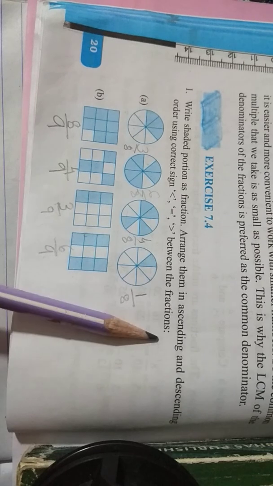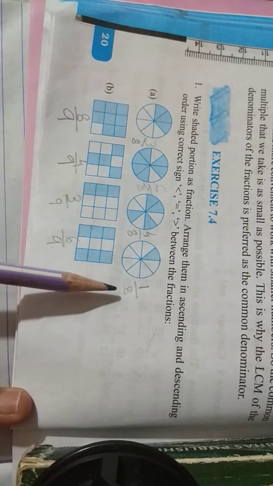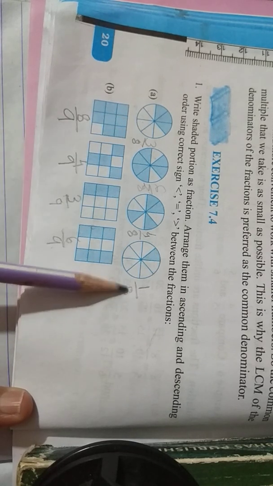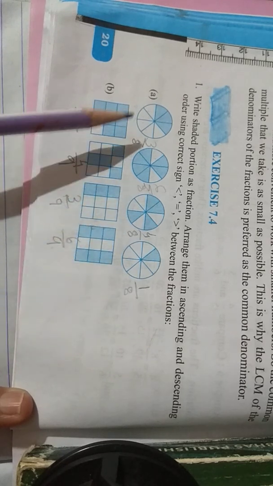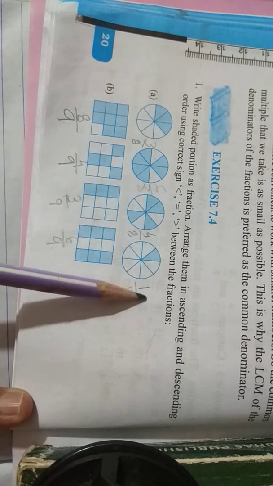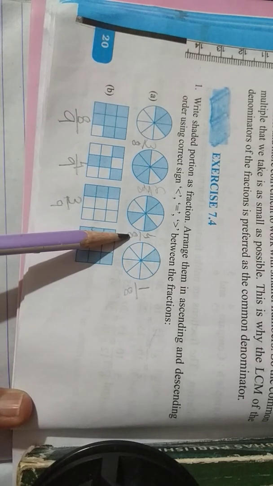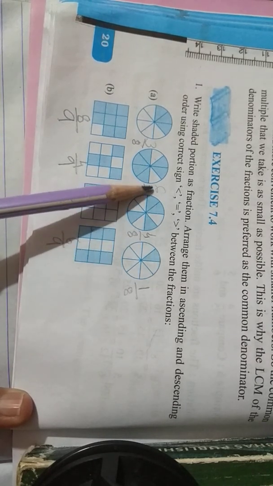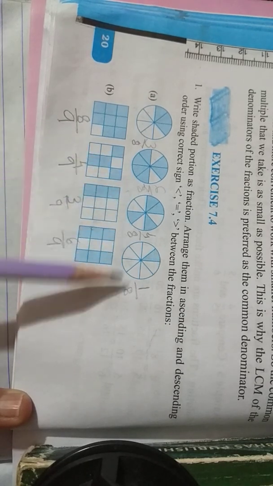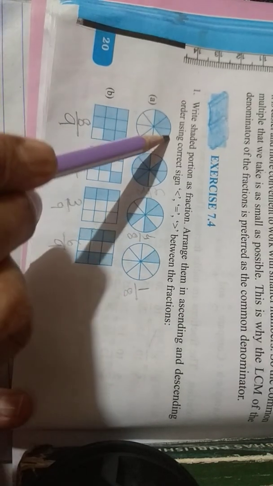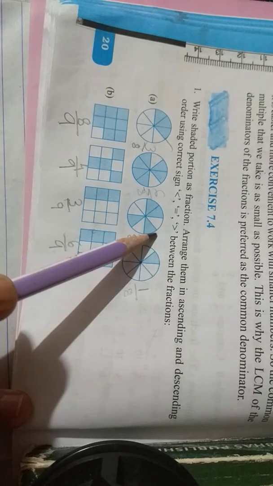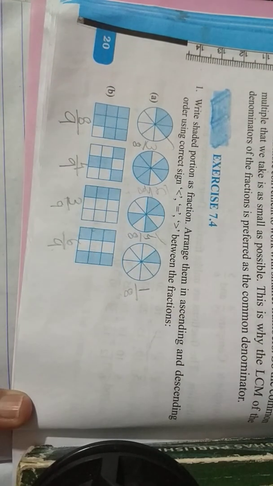So what to do next? We have to arrange them in ascending order. Ascending means which one first? The smaller one. Which is the smallest fraction here? 1 by 8. So first write 1 by 8. And next one? 3 by 8. Yes. And next? 4 by 8. And the biggest one is 6 by 8. So in this way you have to write in ascending order: 1 by 8, next 3 by 8, next 4 by 8, and lastly 6 by 8.